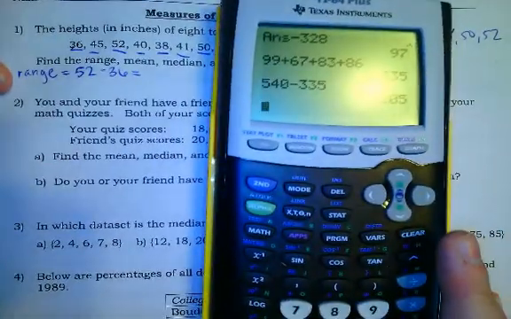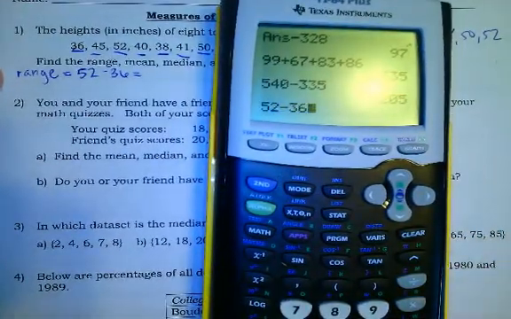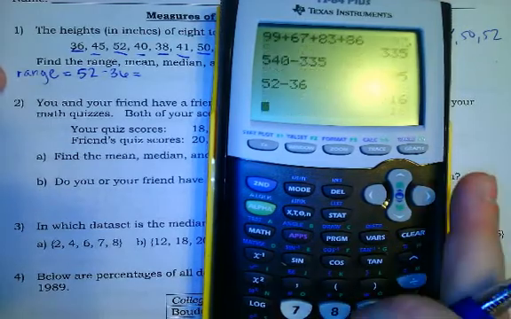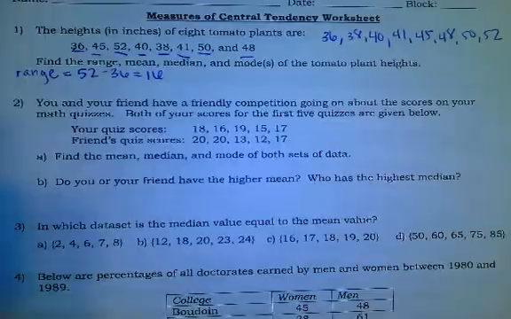Or my maximum minus my minimum. 52 minus 36 should be 16, and it is 16. So my range is 16.